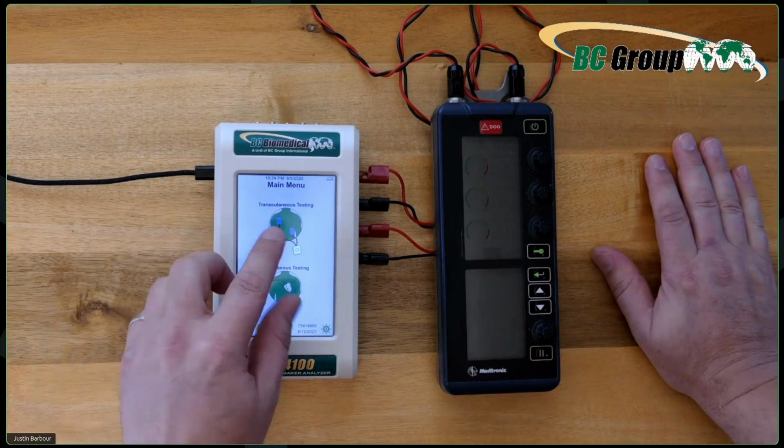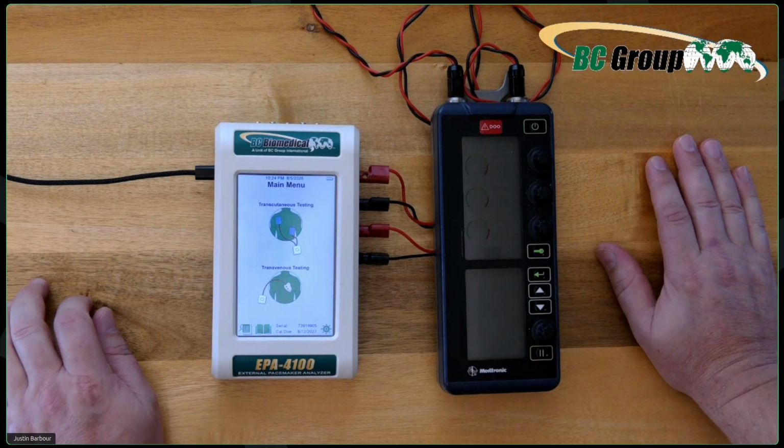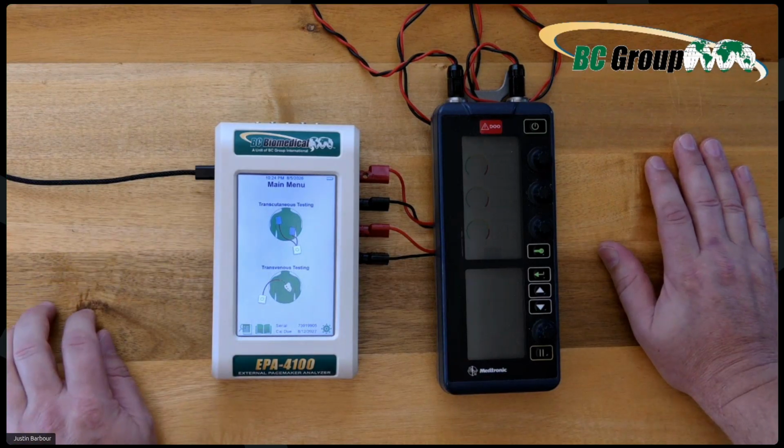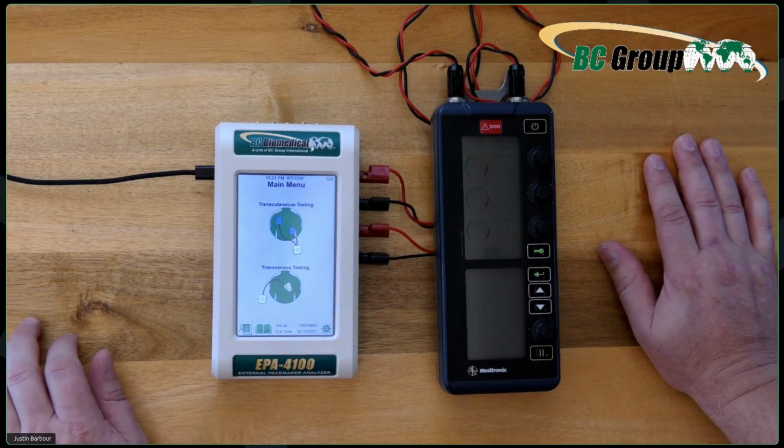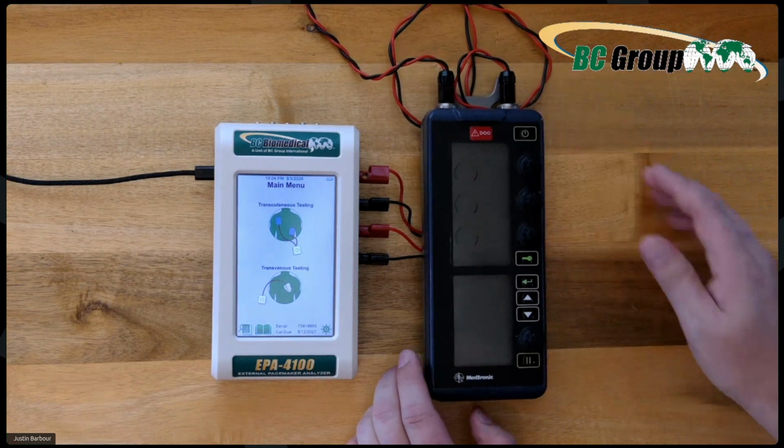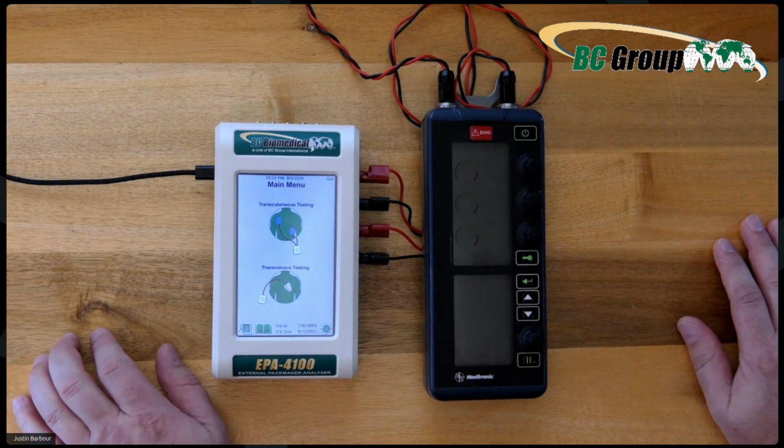But transcutaneous is going to be very typical of what you'd find on most defibrillators. Transvenous is what you're going to find very typical of like this Medtronic system right here.